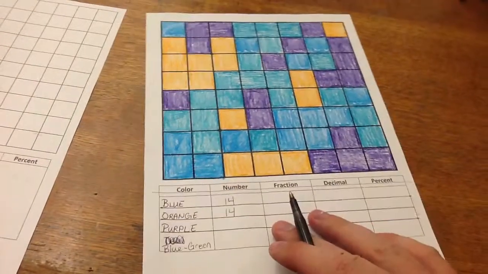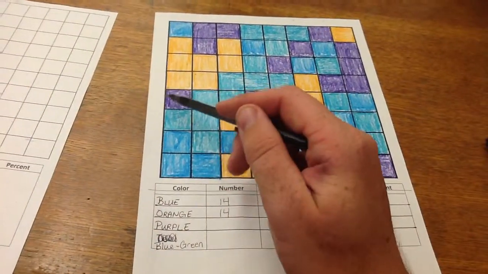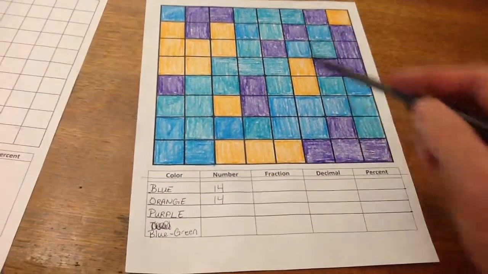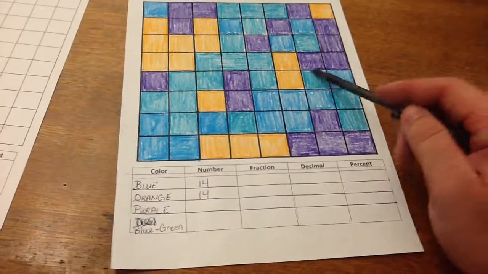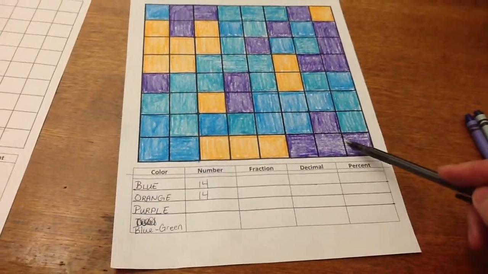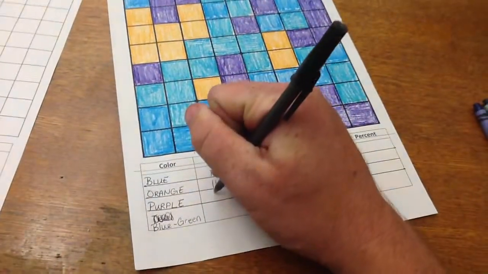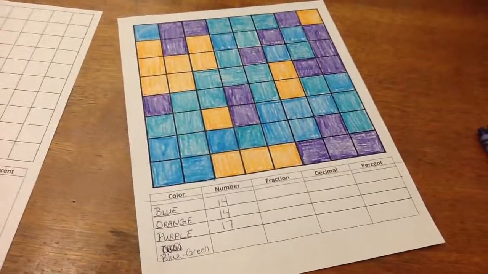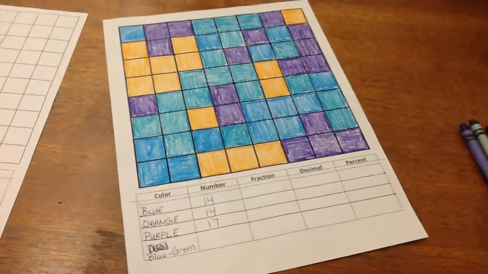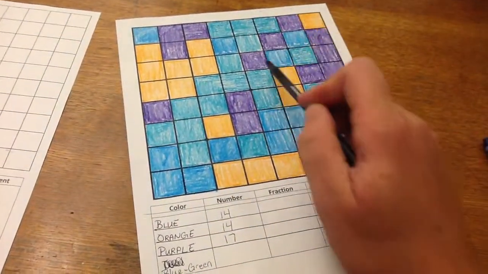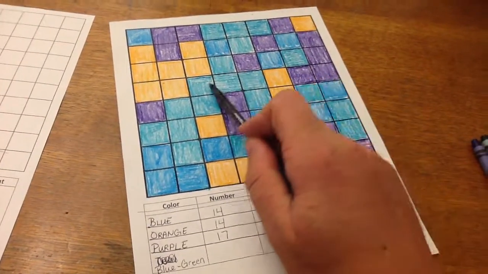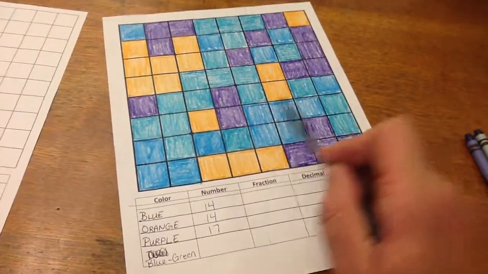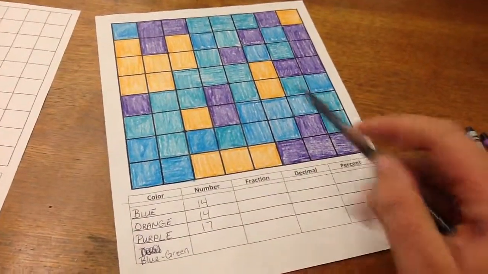For purple, there are, let's see, 1, 2, 3, 4, 5, 6, 7, 8, 9, 10, 11, 12, 13, 14, 15, 16, 17 purple. Okay. And if we added 14, 14, and 17 up, that should tell us how many we need for the blue-green, but we'll go ahead and count them anyway. 1, 2, 3, 4, 5, 6, 7, 8, 9, 10, 11, 12, 13, 14, 15, 16, 17, 18, 19.